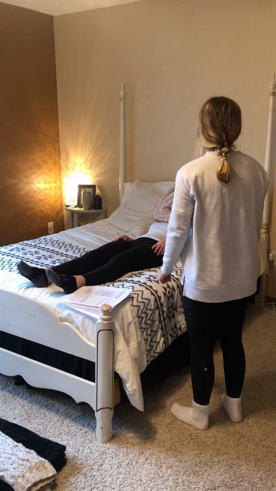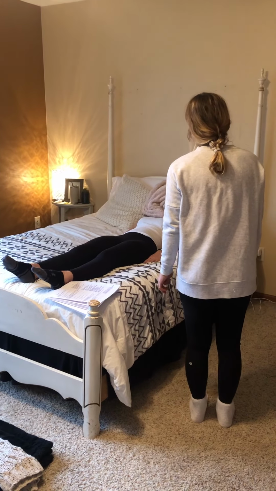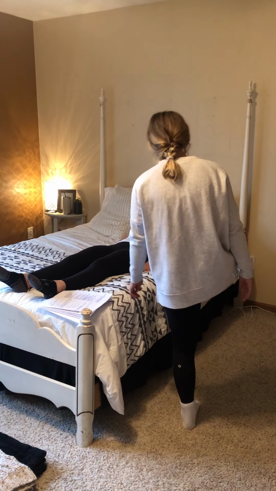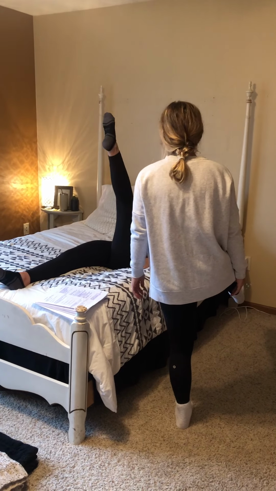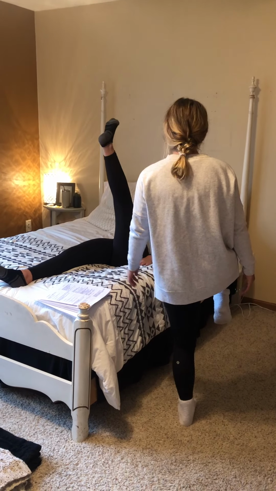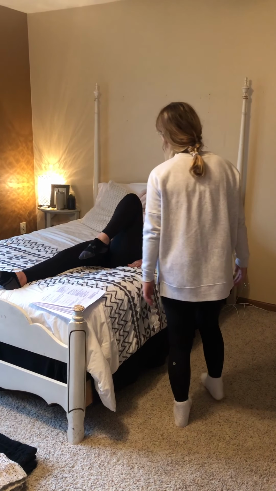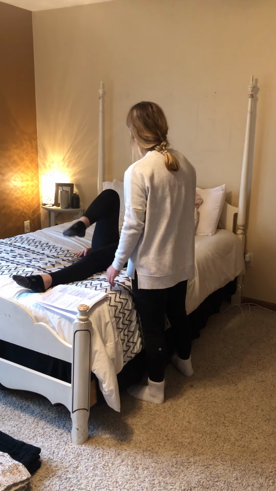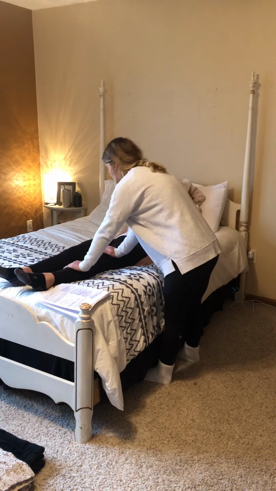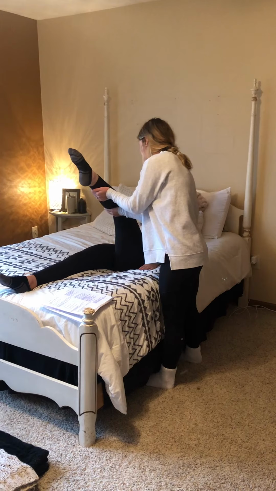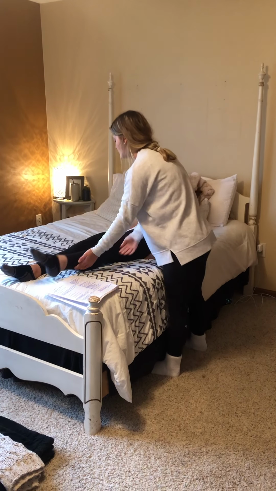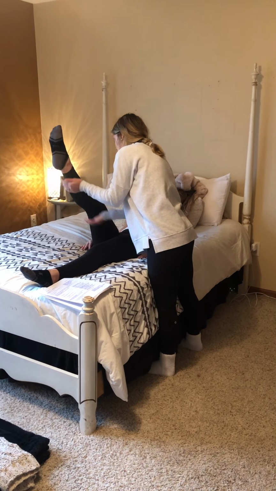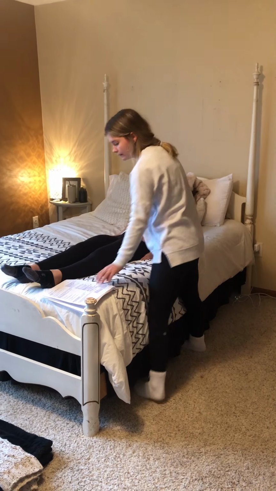Next we're going to do flexion of the hips and the knees. So for flexion of the hip, I'm going to have you bring your leg up. And then to flex the knee, point your knee down. There you go. And then same for the other leg. And then I'm going to add resistance. So flexion of the hip, flexion of the knee, flexion of the hip, and flexion of the knee.